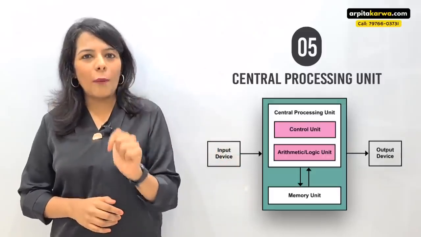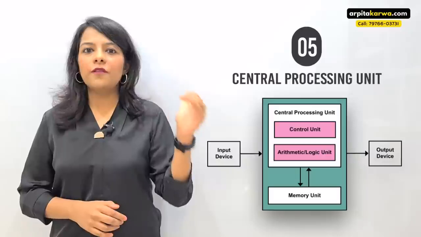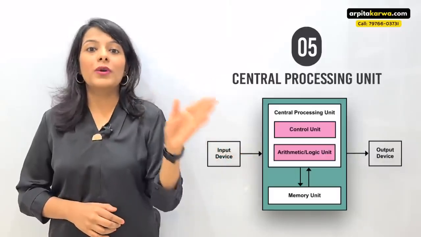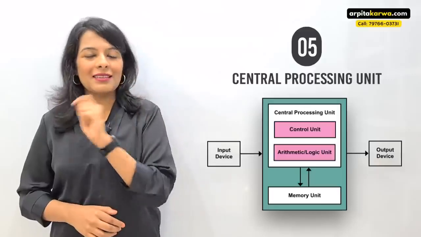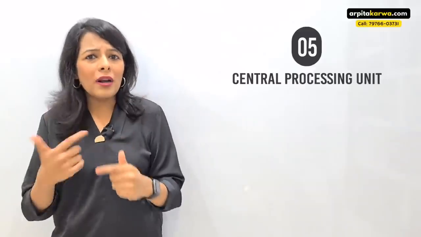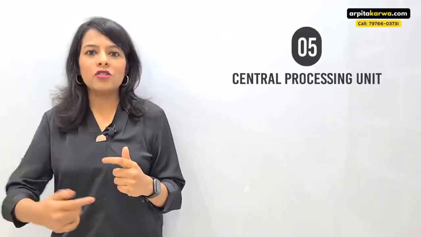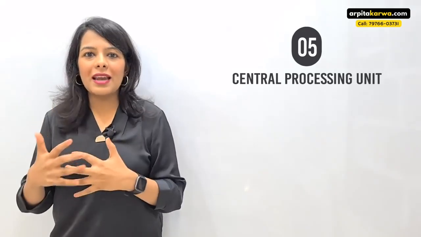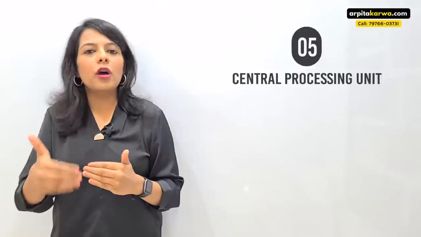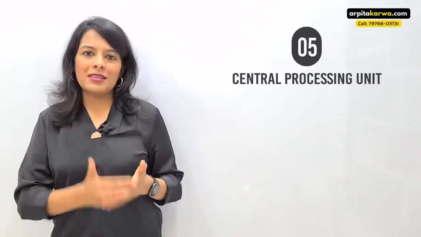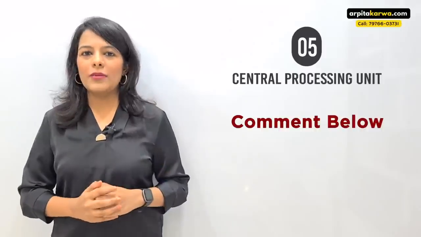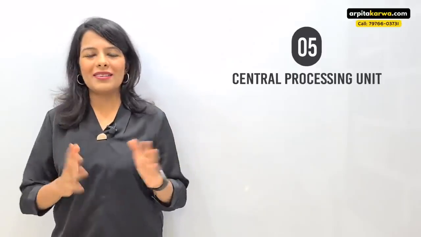I would like you to comment below if you know what functions are involved with CU and what functions are involved with ALU. And this is homework for you, because only by Googling, by getting information from different sources and understanding it, will you be able to brush up your knowledge on this subject. So make sure you do your research and put that in the comments below. What is CU and what is ALU?